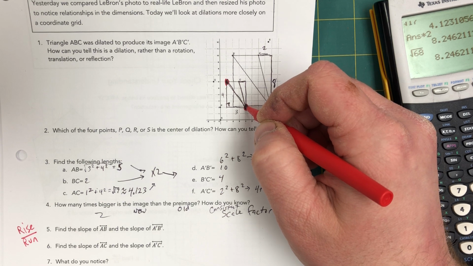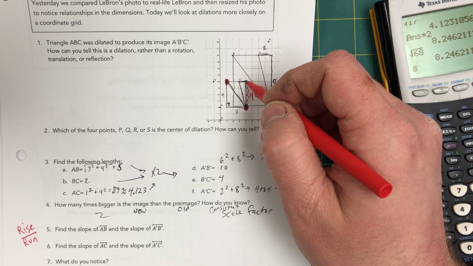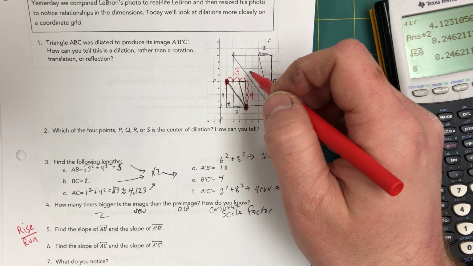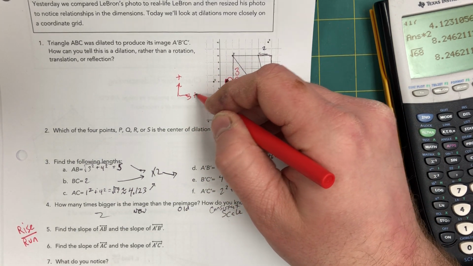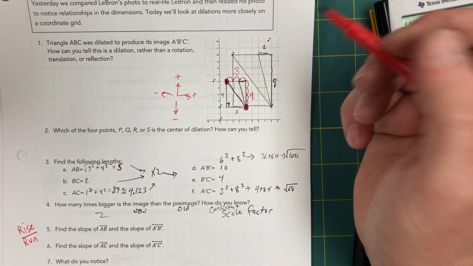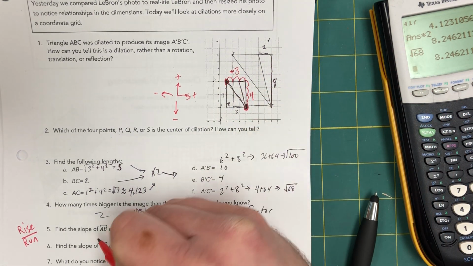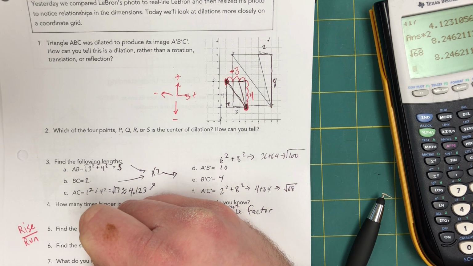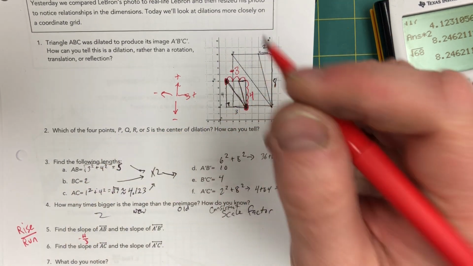If I start at A, I'll rise 1, 2, 3, 4 spaces, and then I run 1, 2, 3 spaces, but I ran to the left. You want to remember, up is positive and right is positive. Left is negative and down is negative, and those signs matter. We just carry them with us. So I went up +4, I went left -3. And so my slope of AB is rise of 4, run of 3, and I had a single negative. So I could say 4 over negative 3 or just negative 4/3.